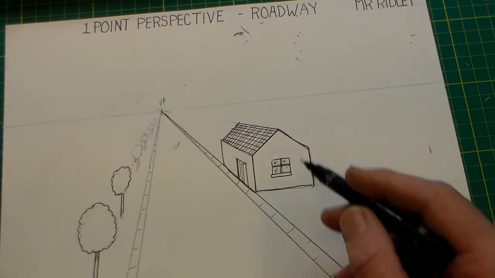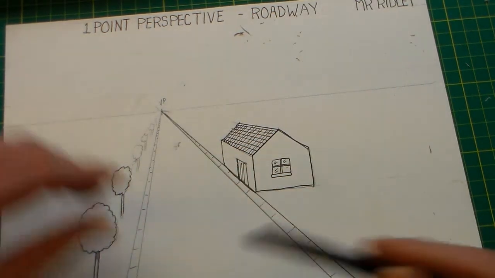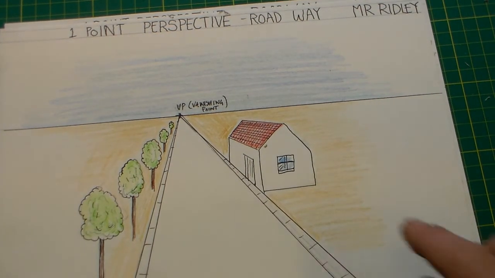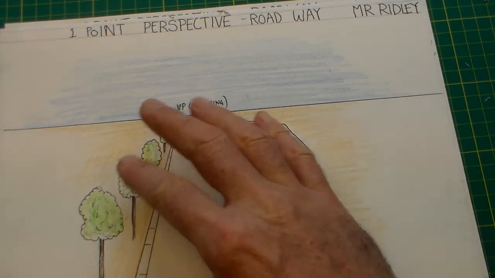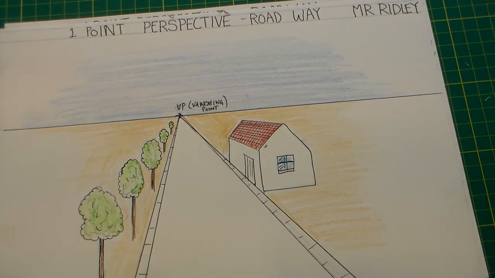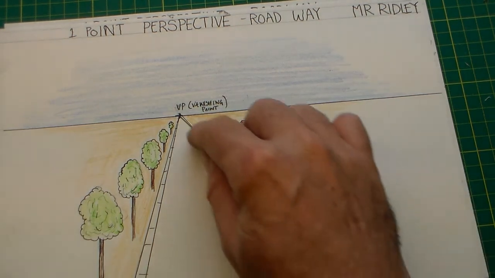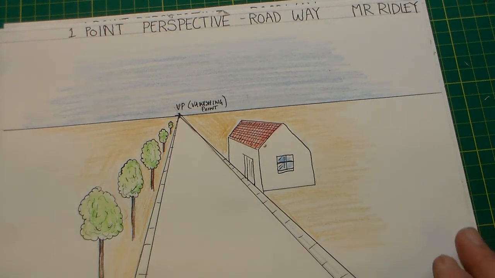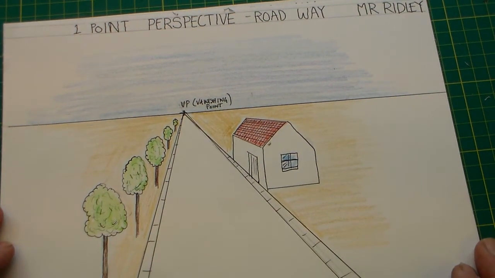So there we've got our house, our road, a row of trees, and as I say, on this original one I just used a few colours. I didn't spend a great amount of time doing it, just to give those details. Like I say, you could add little fences or other lines in the road, other details, but there we've got our one-point perspective drawing of a roadway.